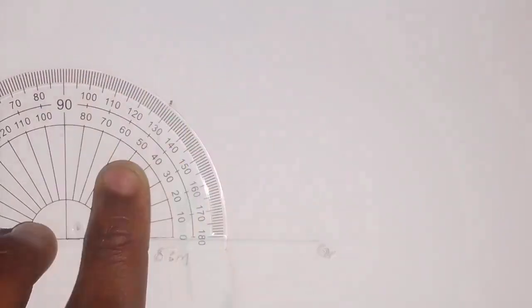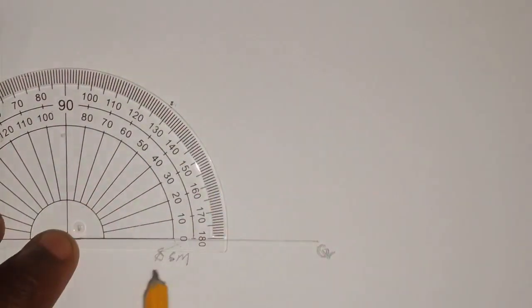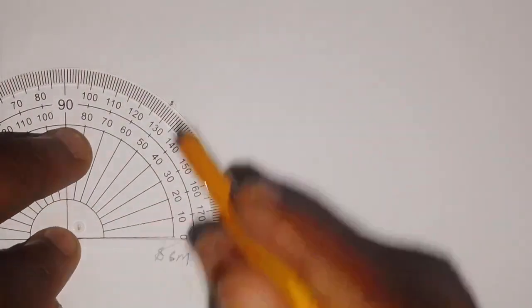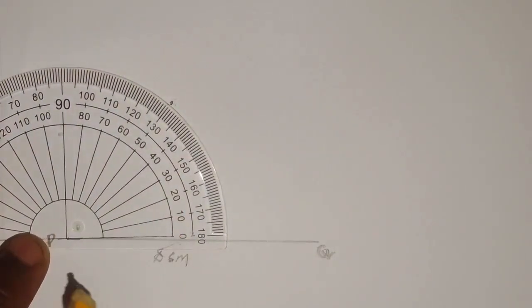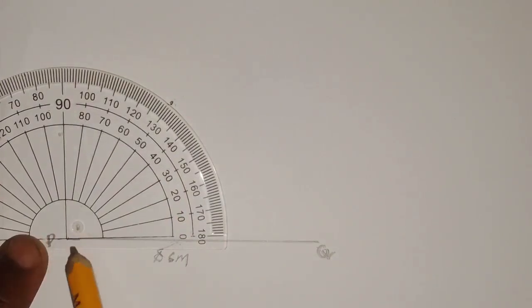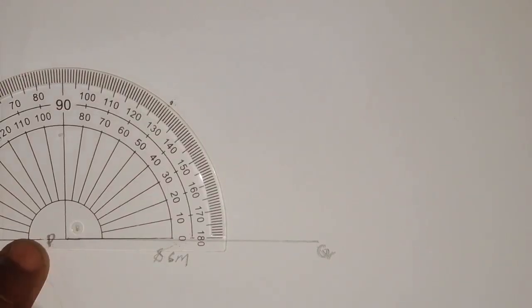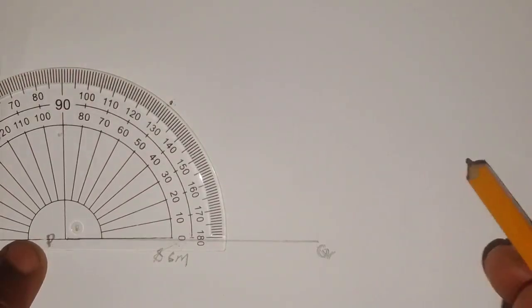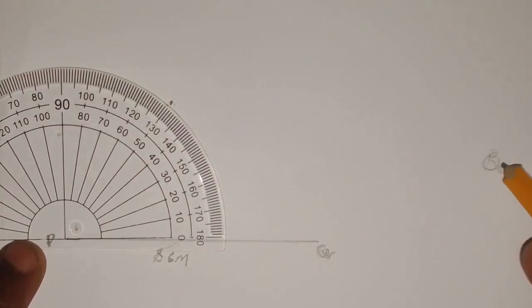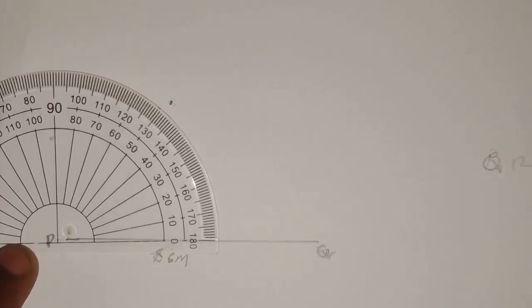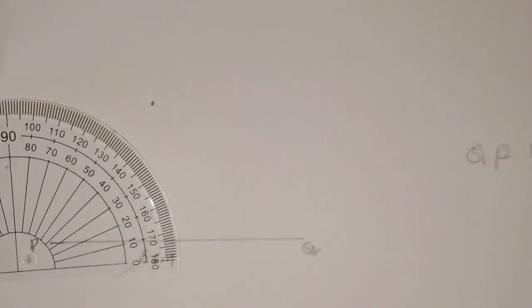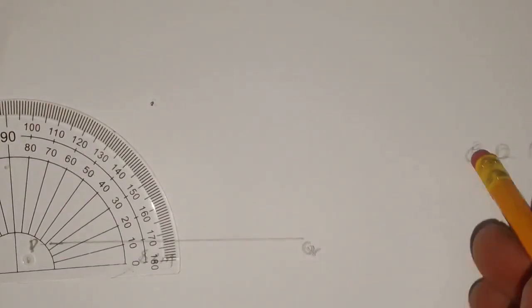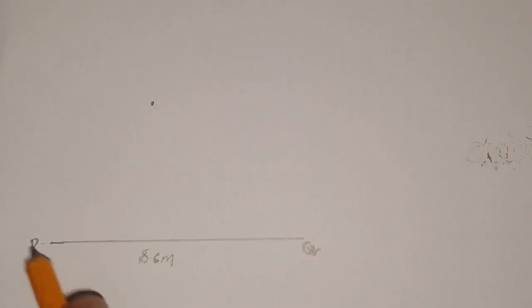Don't start from the other side. Always start from where the 0 is, and this 0 should be on the line that you have drawn. So this is how to do it. You put the center of your protractor on the letter that is in the middle, as I've mentioned. We're constructing angle QPR, so we're standing on P. We need to stand on P because P is the one at the center. Always do that. After you have done this, this is where the angle is, somewhere on this side.